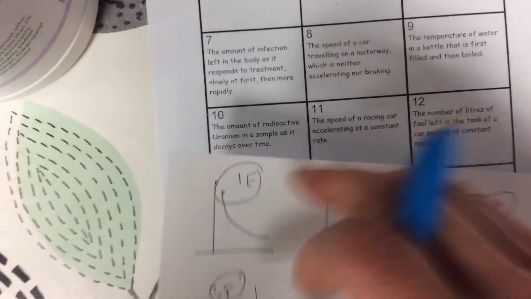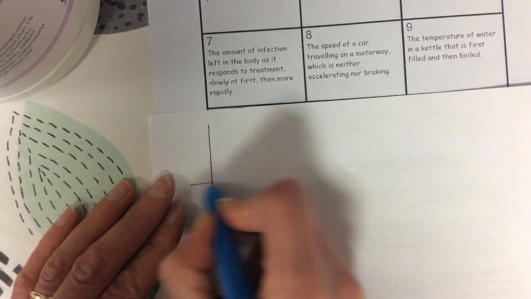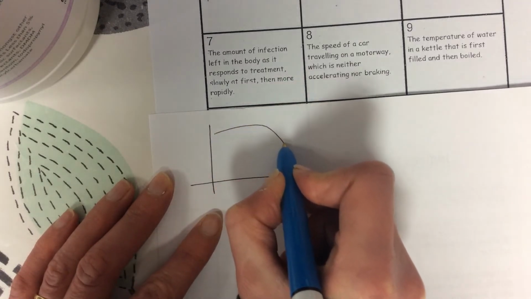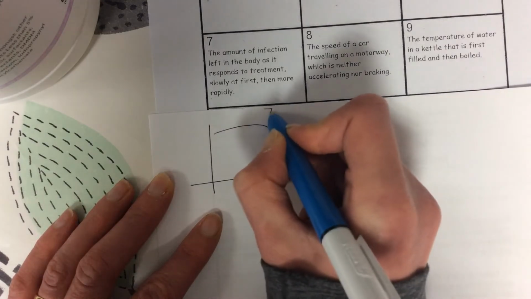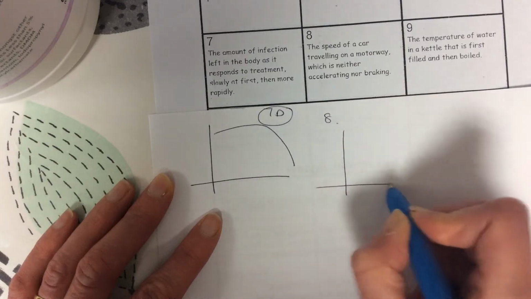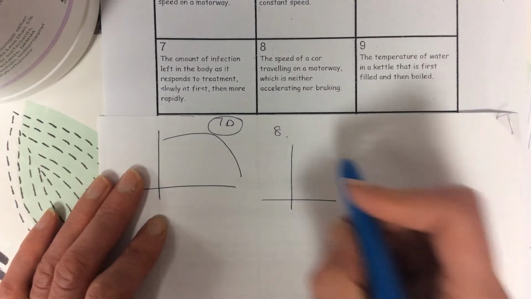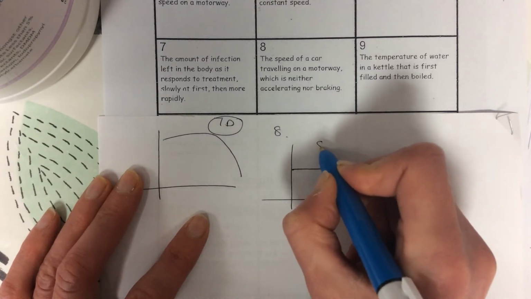Number 7, the amount of infection left in the body as it responds to treatment. It goes slowly at first and then it goes really fast. So I would say that is D. So 7 and D. Number 8, the speed of a car travelling on the motorway, which is neither accelerating or braking. So it's going at the same speed. It's not changing its speed. So it would just be a steady line.